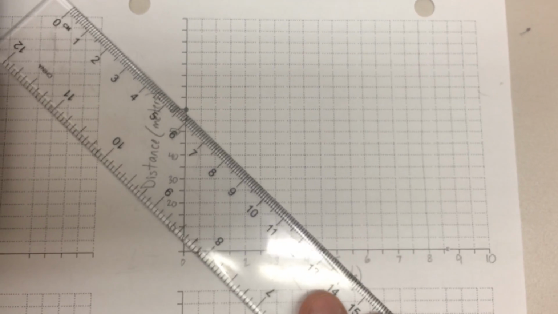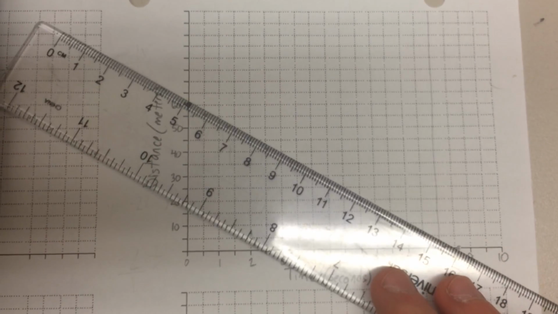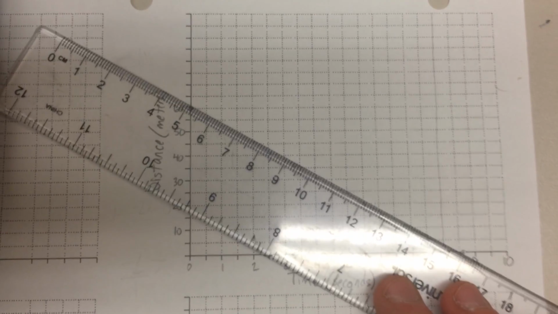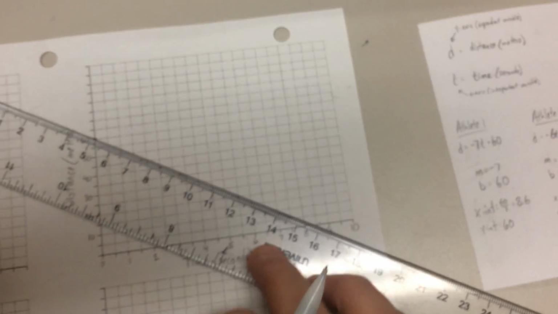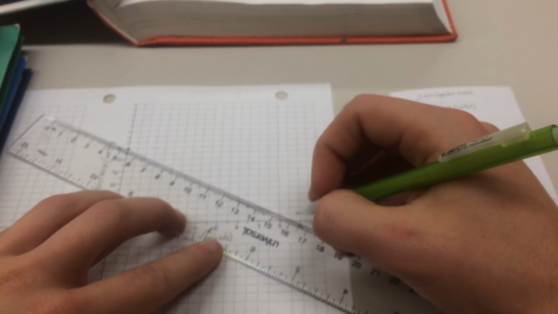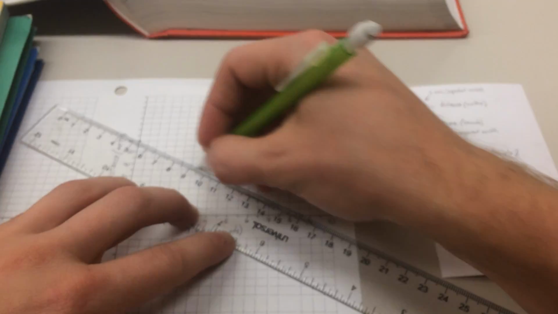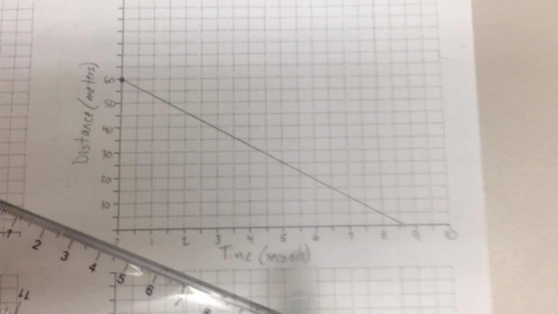I'm going to go ahead and try to use a ruler while just using one hand. Excuse me if I'm not perfect. We know that our graph is continuous because we can be running for half seconds.